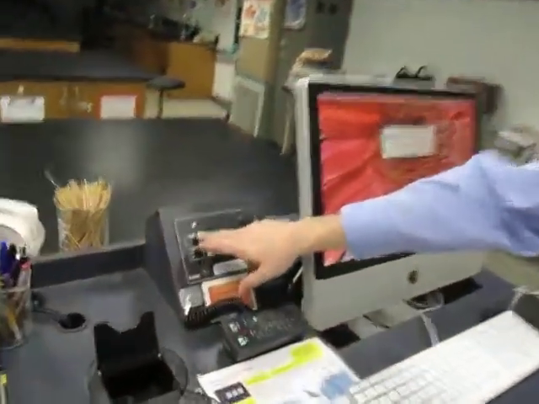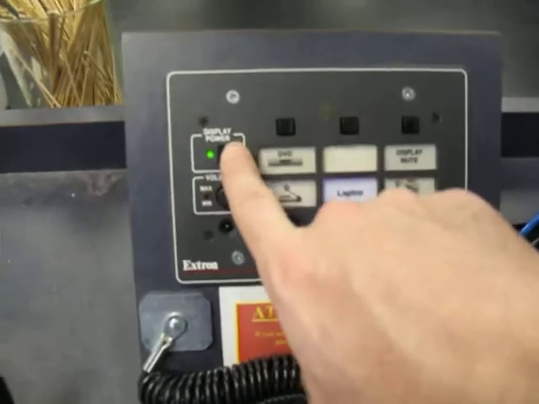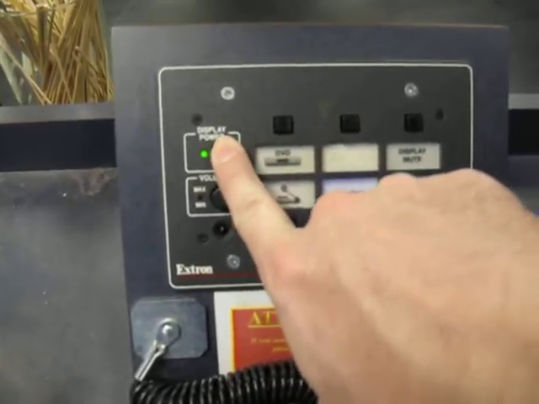When I'm all finished with whatever it is I'm doing, I'm going to come back over to the controller, and in the upper left-hand corner, I'm going to go back to this display power. I'm going to hold it in for about 1 second, and that's going to power the system down, and that's important so that it saves the life of the projector bulb for us.